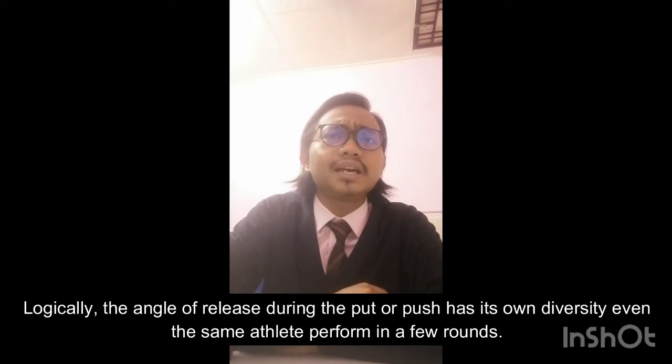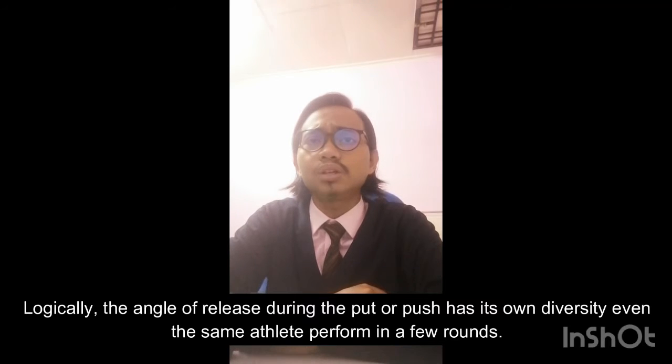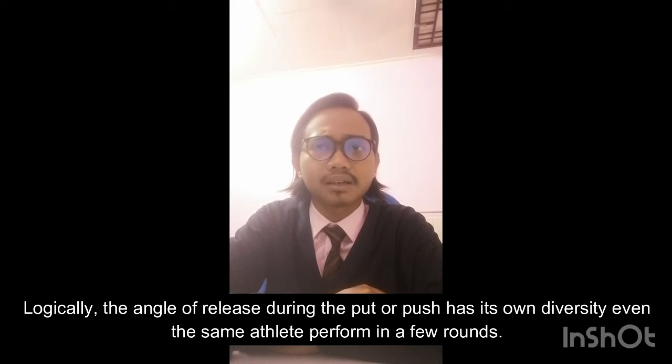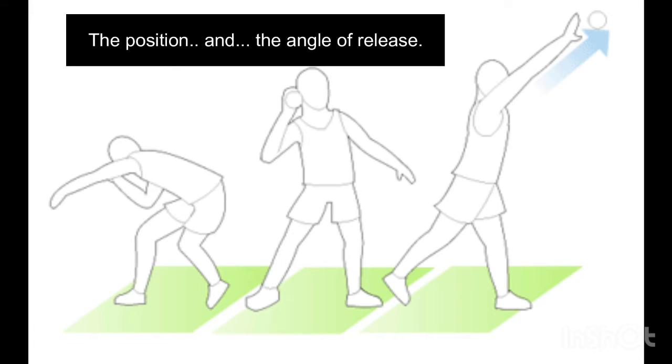Logically, the angle of the release during the put or push has its own diversity, even when the same athlete performs in a few rounds. The position and the angle of release.